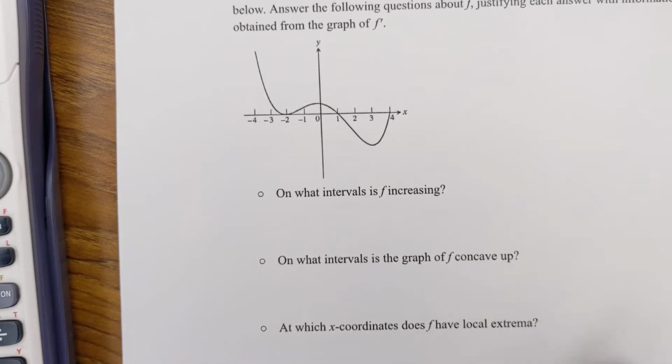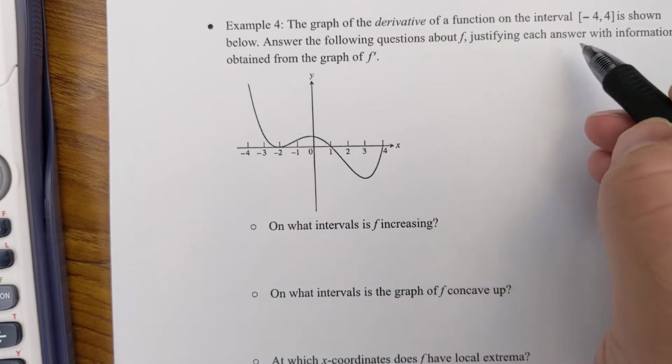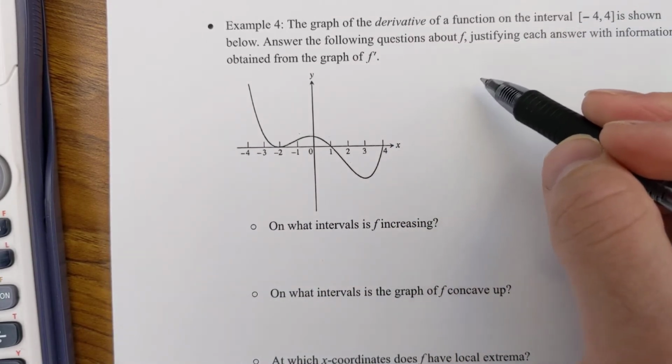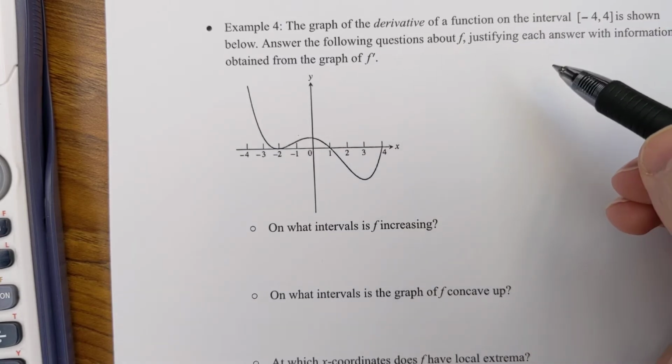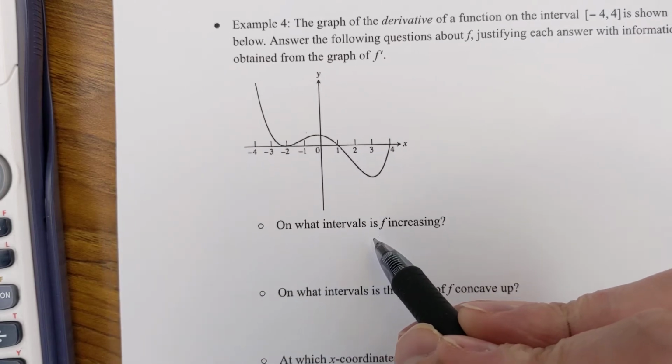Okay, so example 4 here says the graph of the derivative, so this is actually graphing f prime on the interval -4 to 4 is shown. Answer the following questions about the original function, which we don't know anything about other than its derivative. Okay, on what intervals is f increasing?